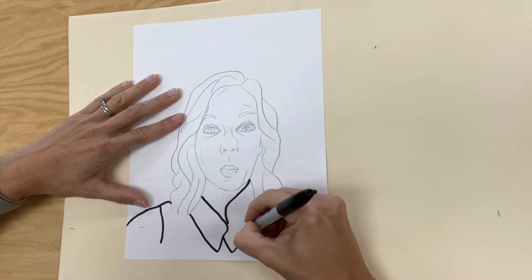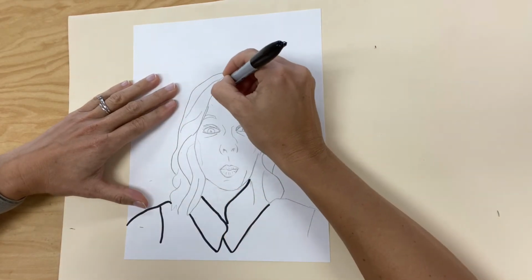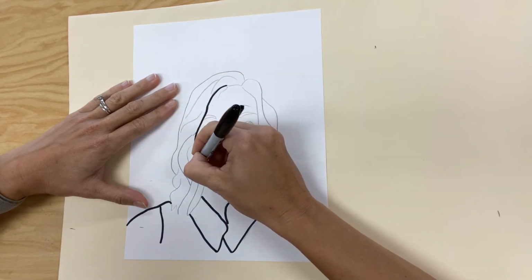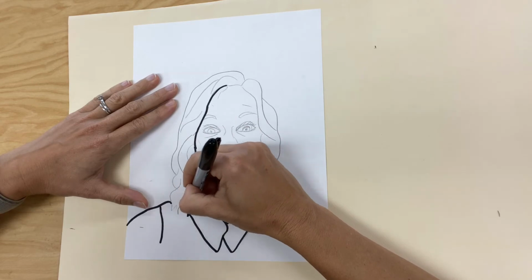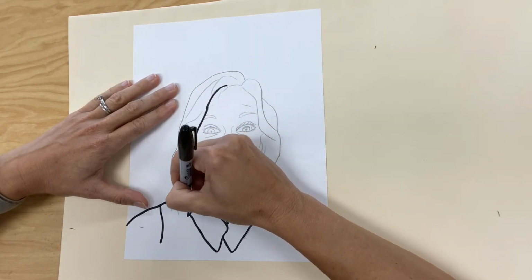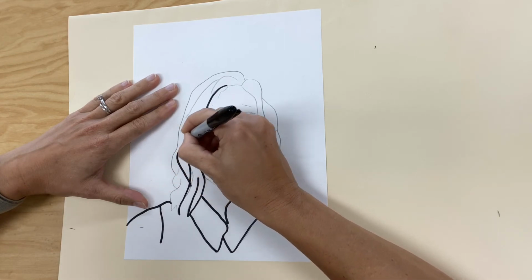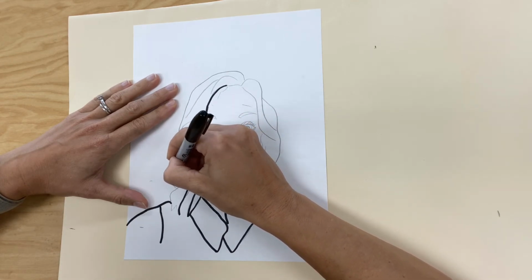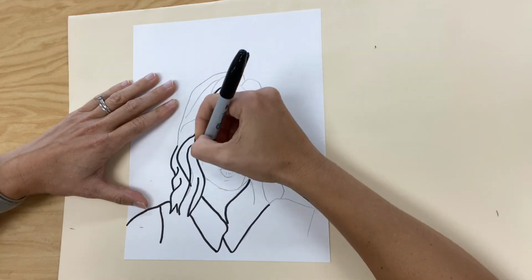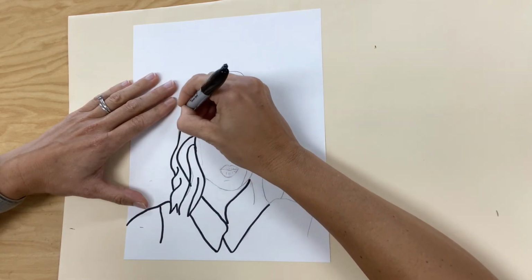Once you're happy with your outline of your self-portrait, then you're going to take a Sharpie and you're going to outline all of your pencil lines. Once you've outlined all pencil lines, you're going to take an eraser and clean everything up. We shouldn't see any pencil. It should be a nice, clean, hard outline in black Sharpie of yourself.